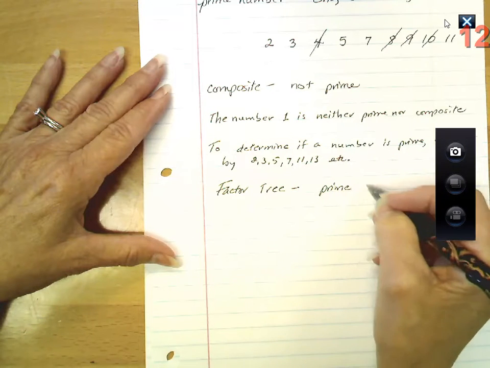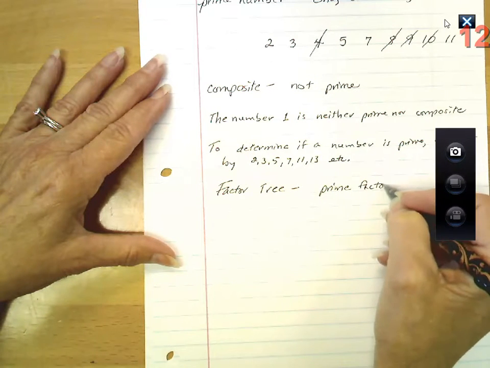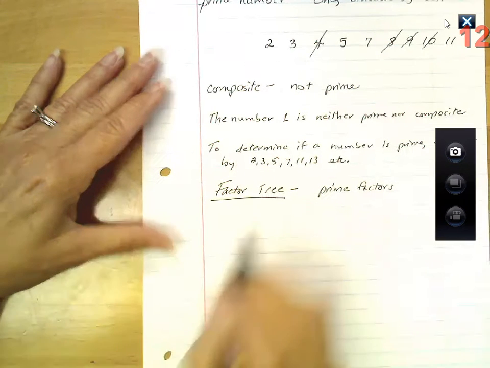I'll explain what this means in a minute. We're going to use a factor tree.